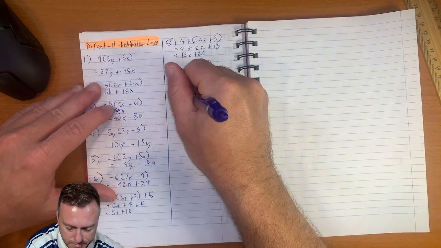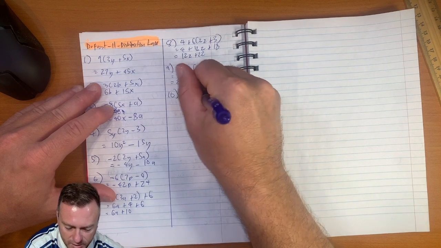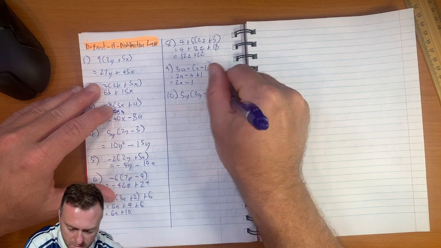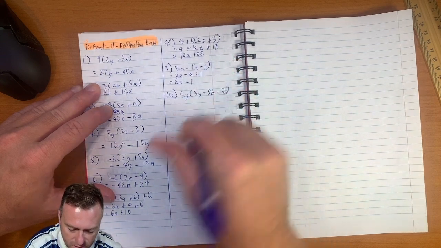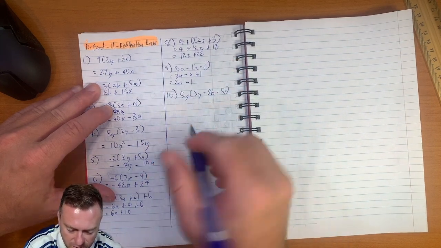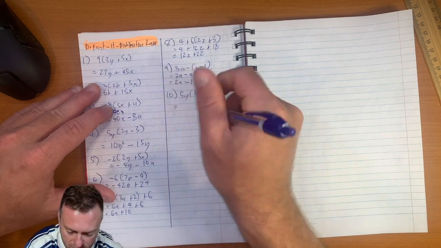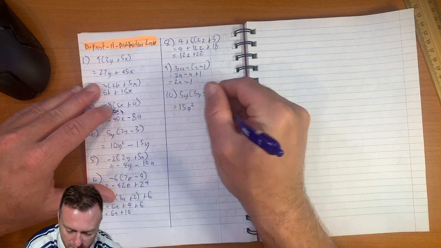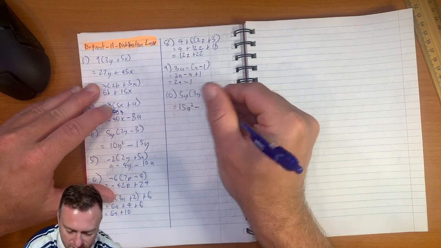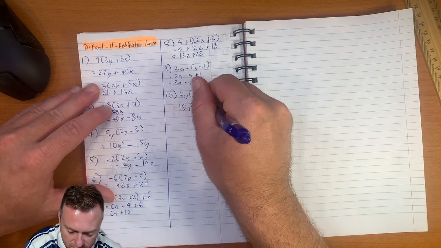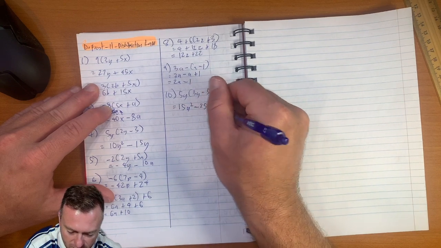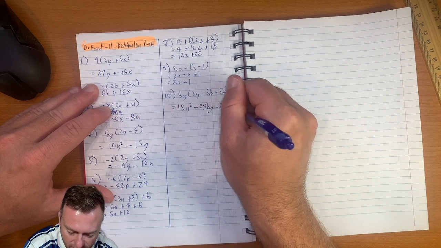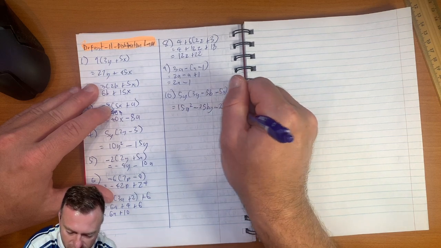Number 10, so we've got 5y bracket 3y minus 5b minus 5x. So 5y times 3y. So first of all, we get a positive, and then 5 3s are 15. And then y times y equals y squared. Next one, we've got a positive and negative, so the connecting is a negative. 5 5s are 25. And then y times b gives us by. Positive and negative again makes a negative. 5 5s are 25. And then this time we have xy.